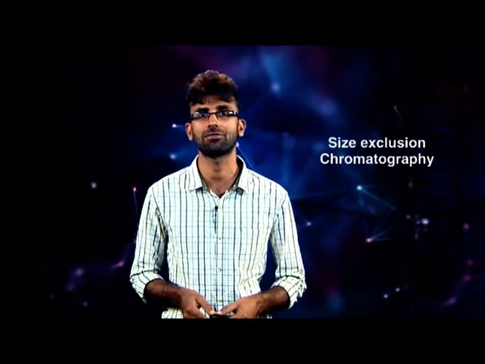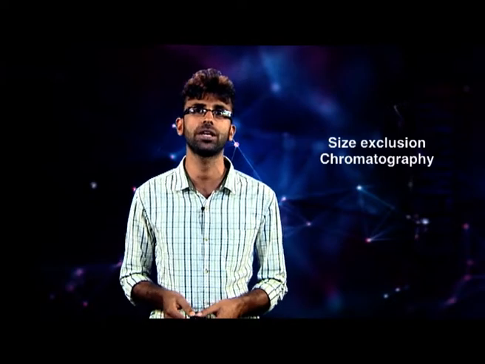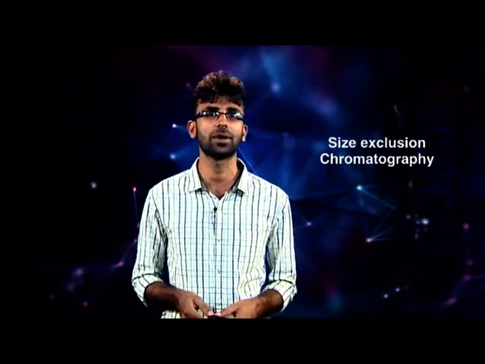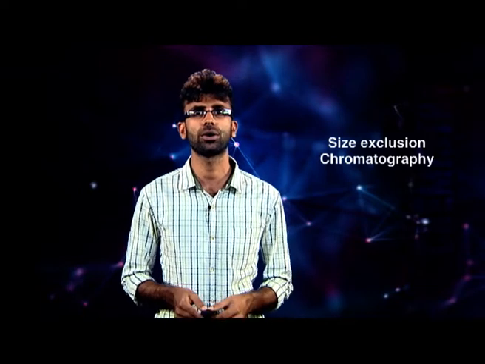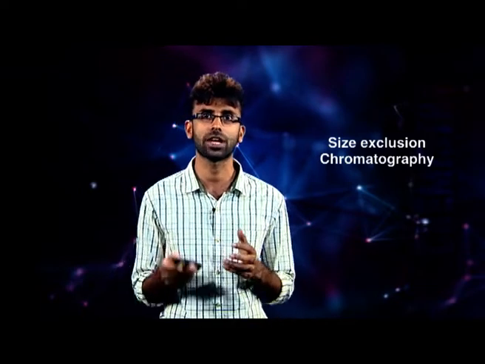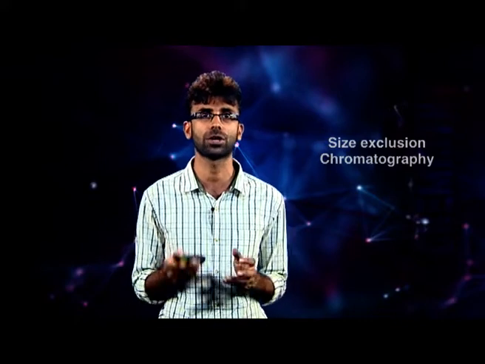Another important type of mechanism used in chromatography is size exclusion chromatography. Previously it was known as gel permeation chromatography. It is a mechanical sorting of molecules according to their size, or we can say molecular mass, molar mass or molecular weight. Here the stationary phase is a solid particle that consists of micropores.